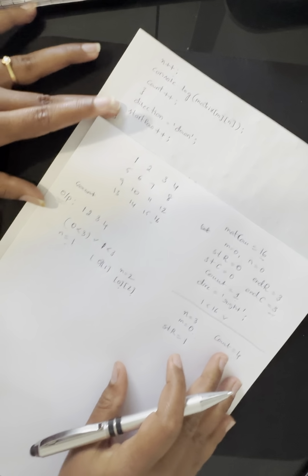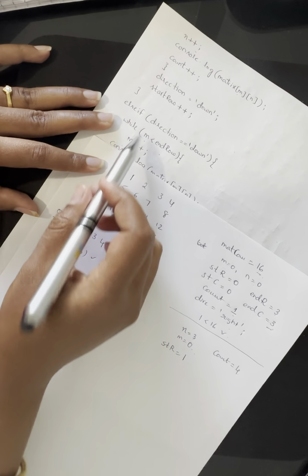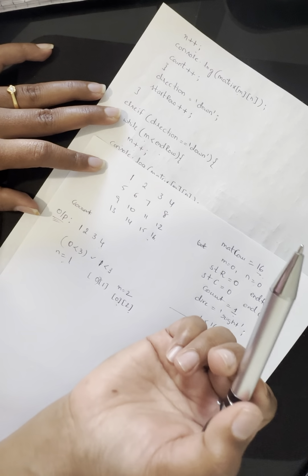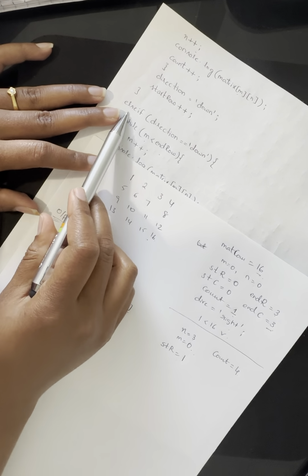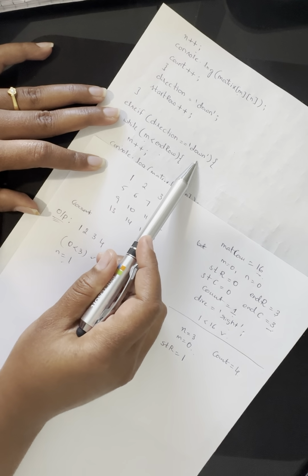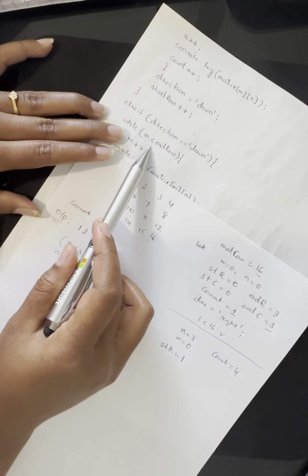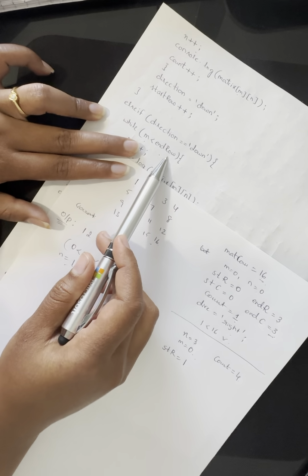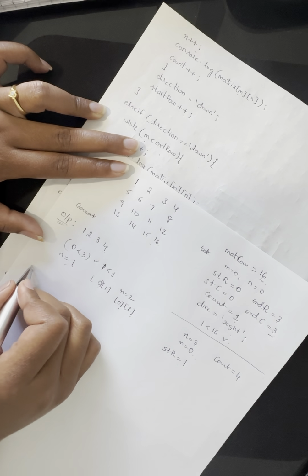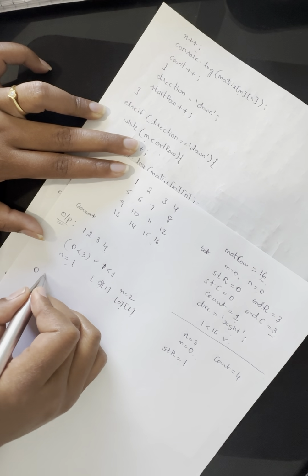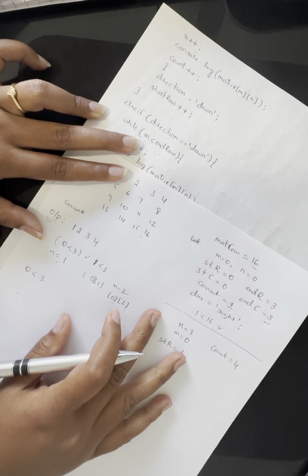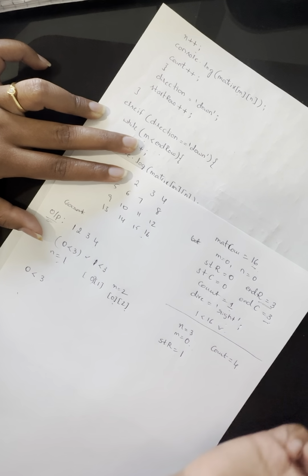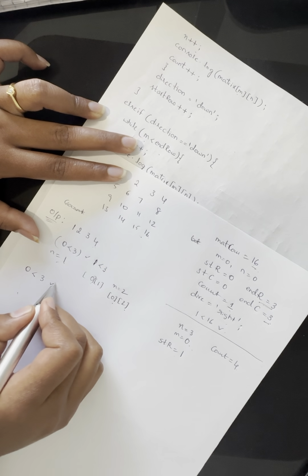Then the while loop starts again, and now the direction is not right, so it comes to the else if when the direction is down, and here we are checking if m is less than end row. So m is 0 and end row is 3, and it is correct.